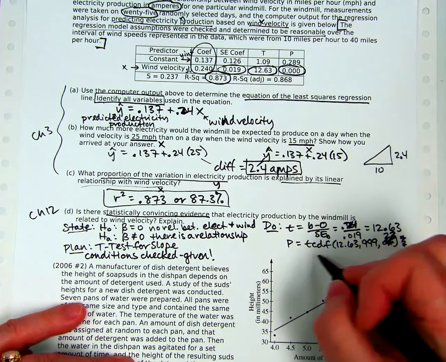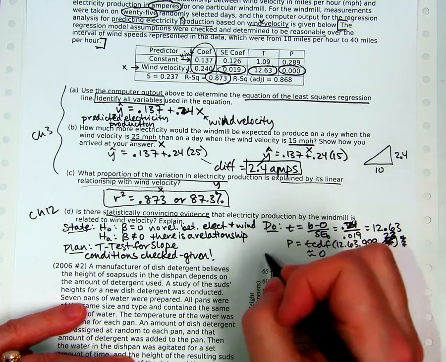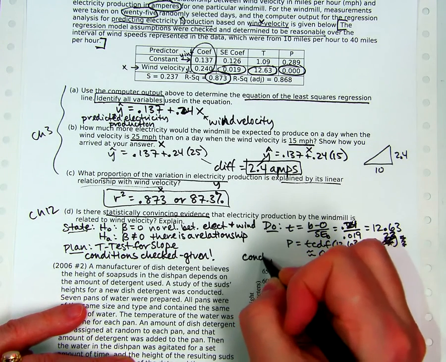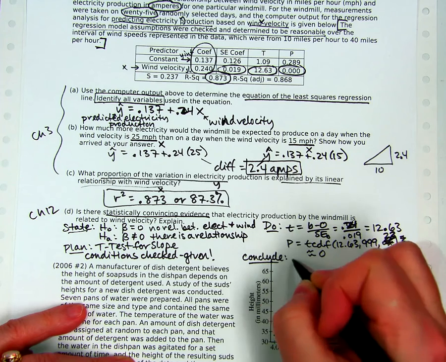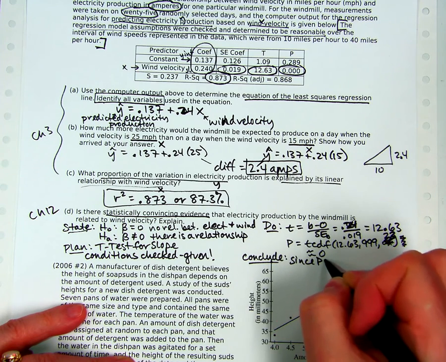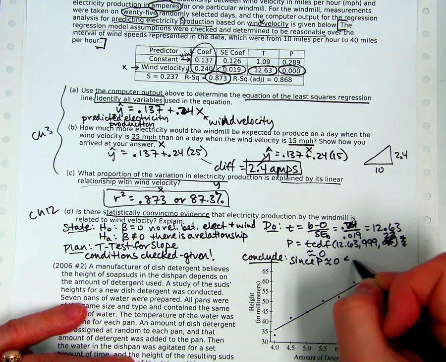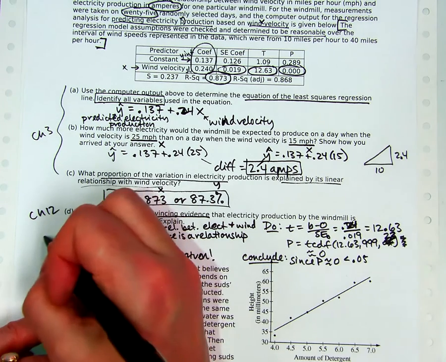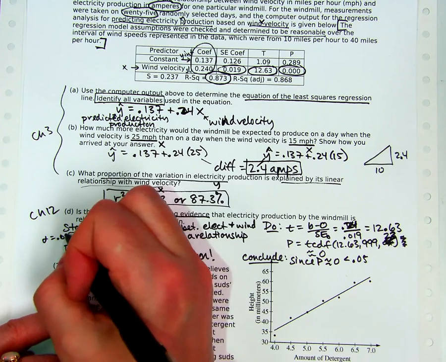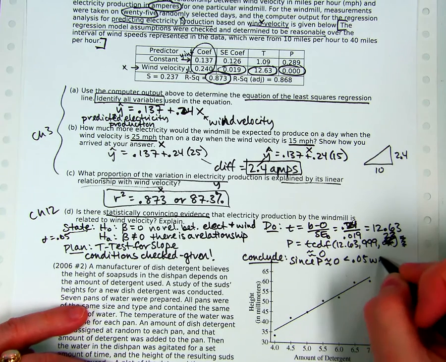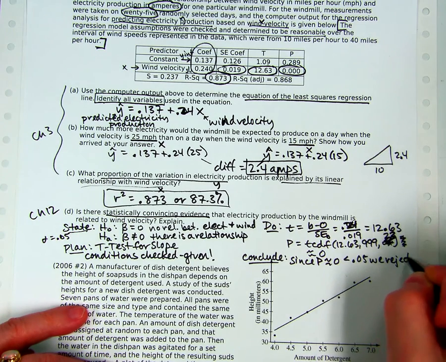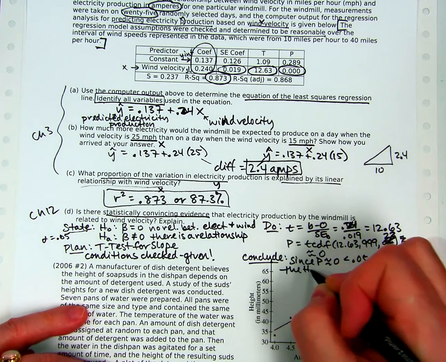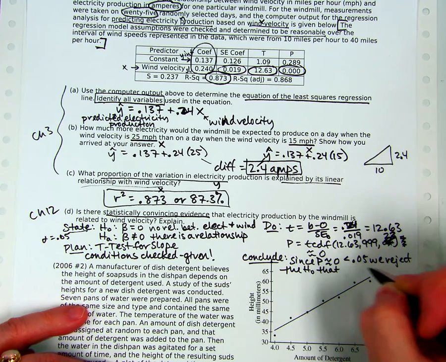It's approximately 0. Yes, it's significant. Hurrah, conclude. Since p is approximately 0, it's less than 0.05, which I forgot again to say alpha is 0.05, we reject the null that, what is it?